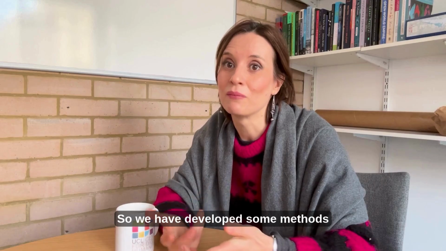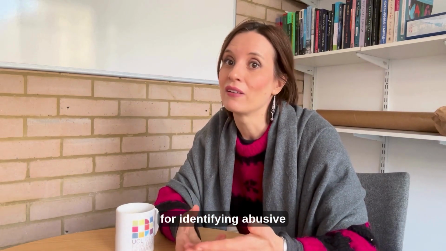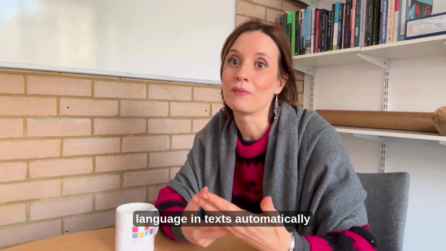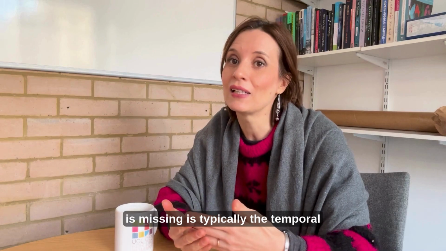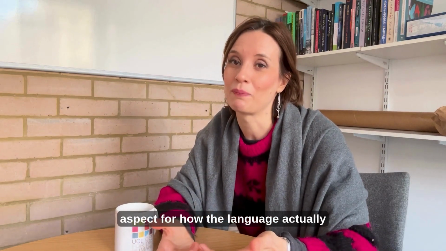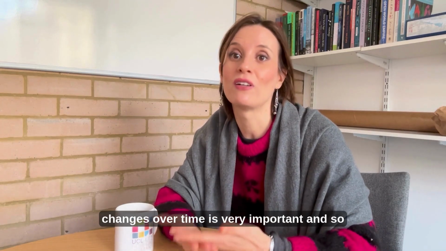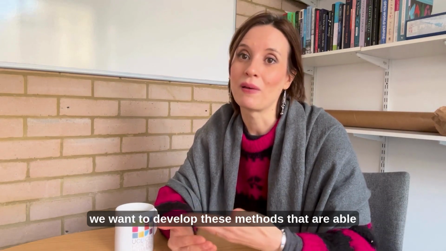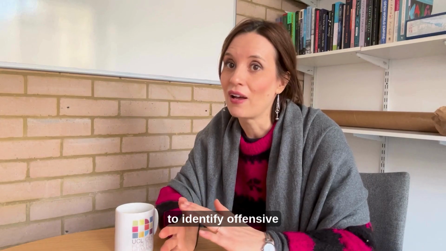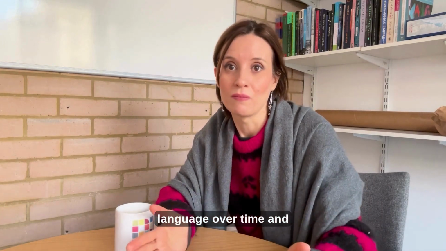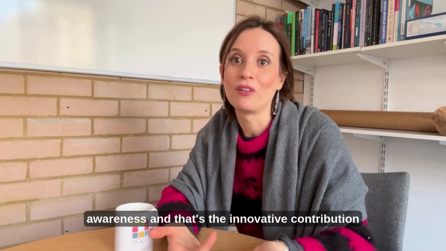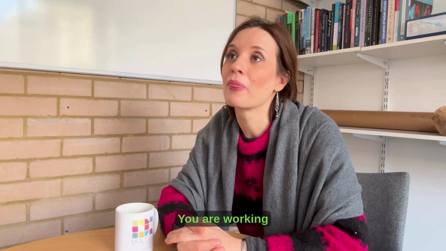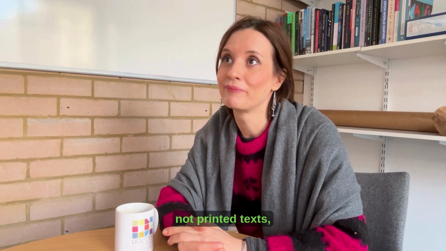So we have developed some methods for identifying abusive language in texts automatically. There's a lot of research in this sense, and we have contributed to this research, but what is missing is typically the temporal aspect. How the language actually changes over time is very important. And so we want to develop these methods that are able to identify offensive language over time, both in historical texts and in more recent texts, but having that temporal awareness, and that's the innovative contribution of our research.